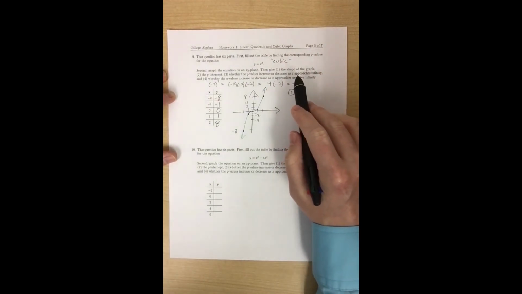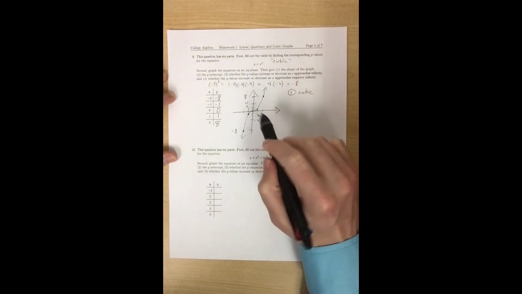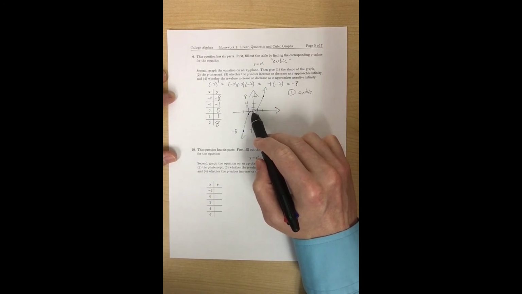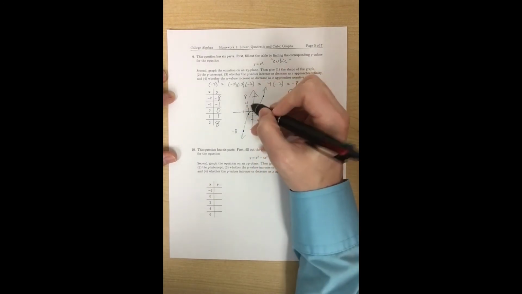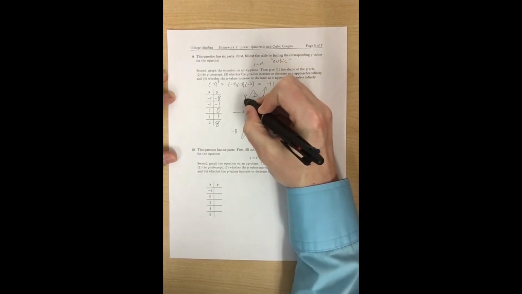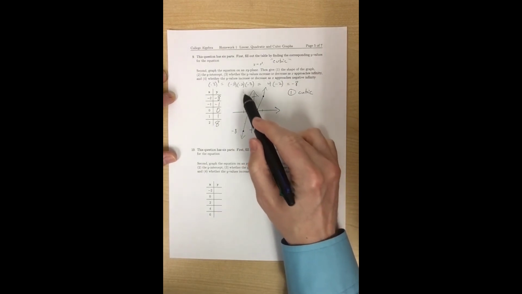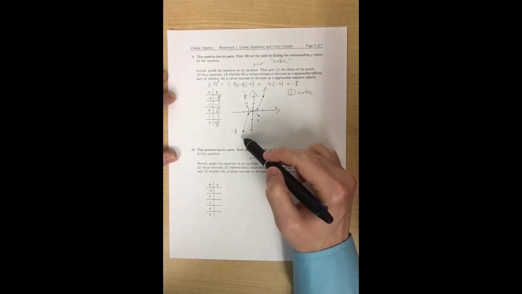For the shape of this graph, you could just call this shape cubic, or another way to say this is that it looks like a parabola. Let me draw what this would look like if it was a parabola, something like that. It looks like a parabola where you've taken the left arm and twisted it down.